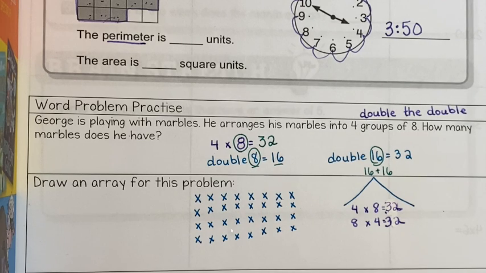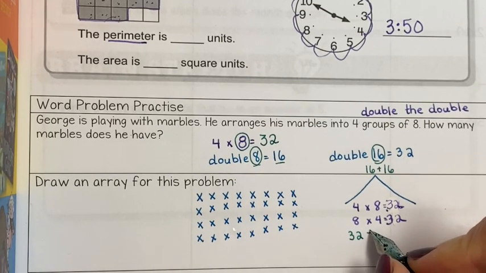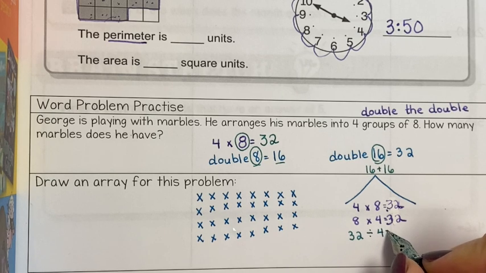Now I'm going to move on to my division facts for this family. Okay, and I am going to do 32 divide by 4 is 8, and 32 divide by 8 is 4.